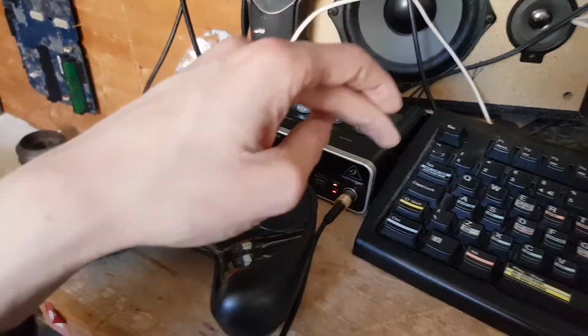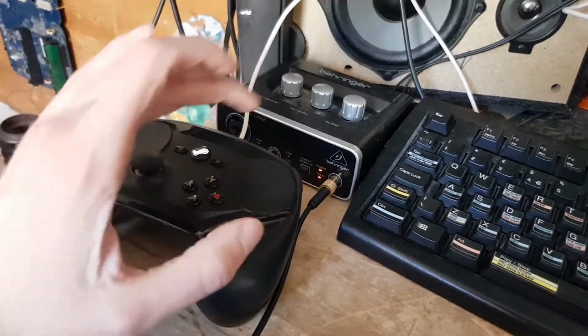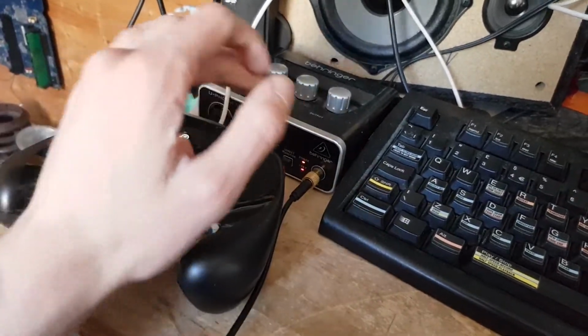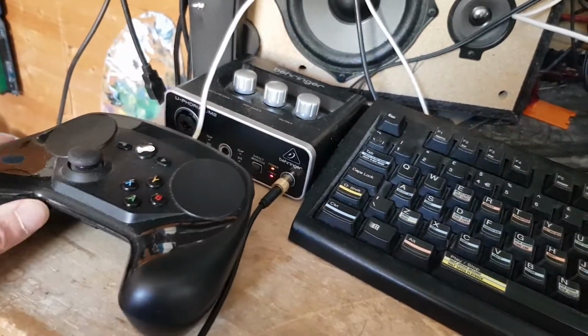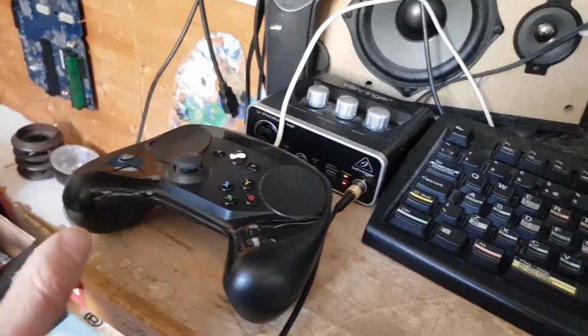But what I've done is I've taken a Steam controller, and on the Steam controller there's a setting which is mouse wheel. And what you can do is if you do a circular motion on the trackpad, it acts like a scroll wheel, and you can bind that scroll wheel function to whatever key you want really on the keyboard. So I bound it obviously to my frame forward, frame back.